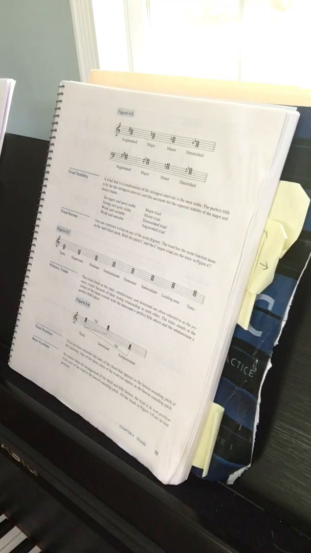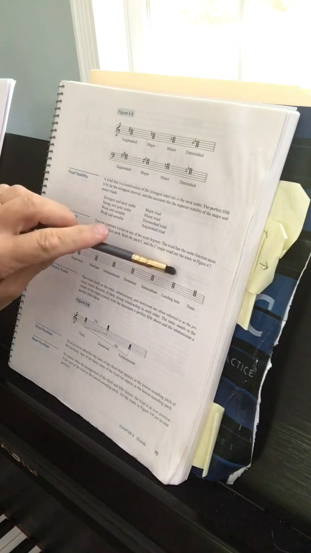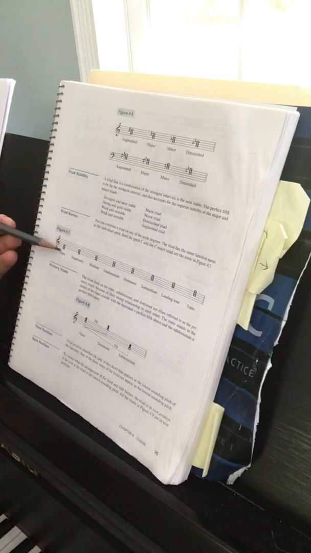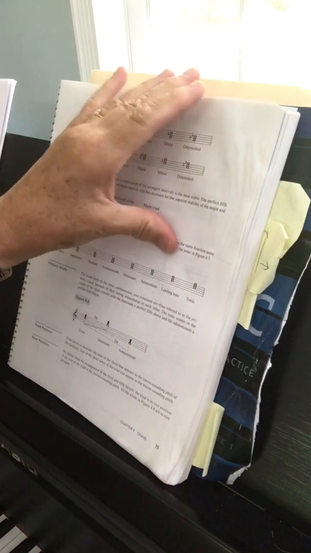Then triad position. There's root position, first inversion, and second inversion. It's just what it sounds like: it's turning things upside down. So these are all root position triads, because the root is on the bottom. Remember, the root is the bottom note, the third is the middle note, and the fifth is the top note. And when the root is on the bottom, the triad is said to be in root position.